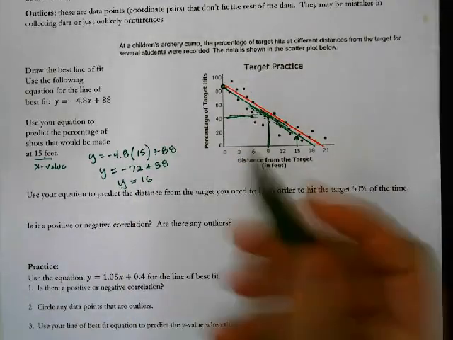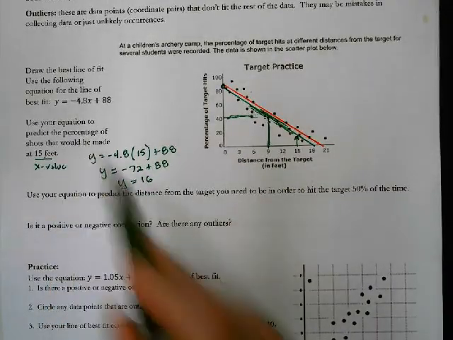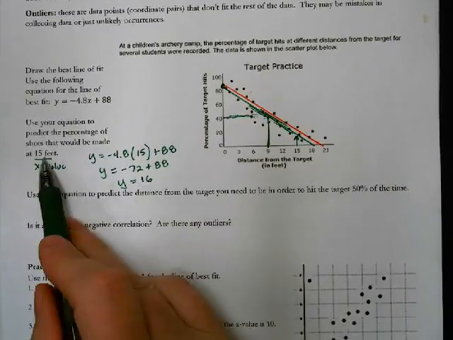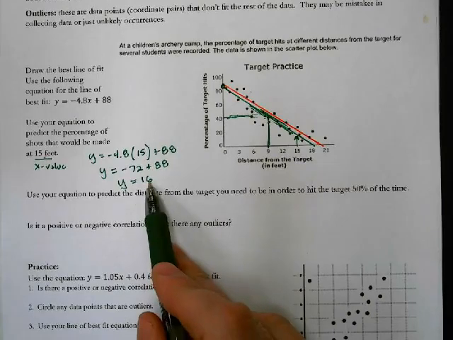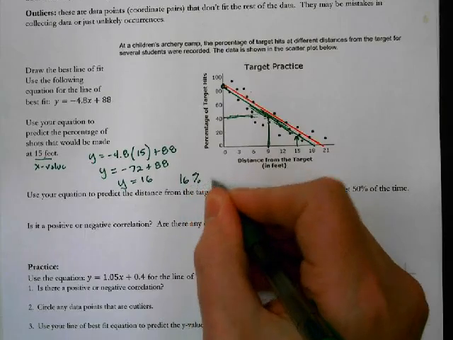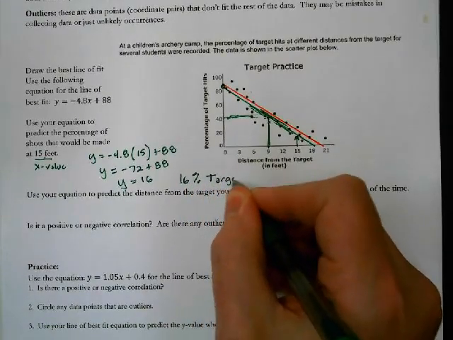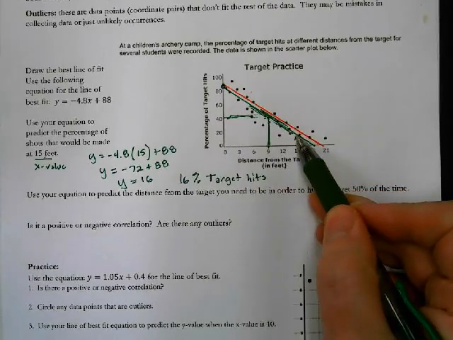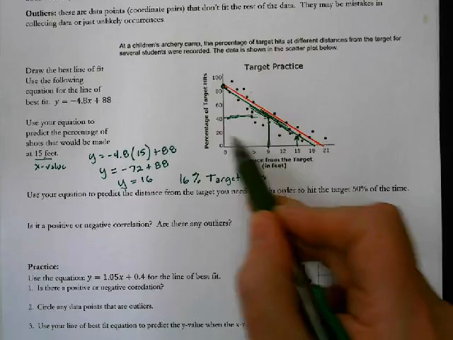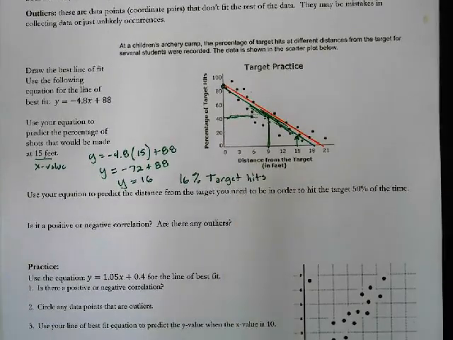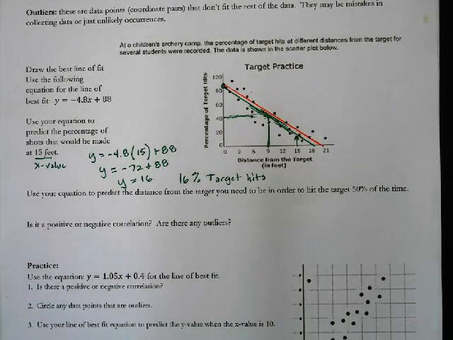So what's the answer to our question? We predict that we would hit the target 16% of the time. Well, we wouldn't, the kids would. When we're 15 feet away, we're going to hit it 16% of the time. So the answer is 16% target hits. And that was pretty close to our guess over here, right? We were guessing around 20. Actually, now that you look at it, you can tell it's going to be below 20. So we're pretty close to our guess. So we can use our equation to predict things that haven't happened.